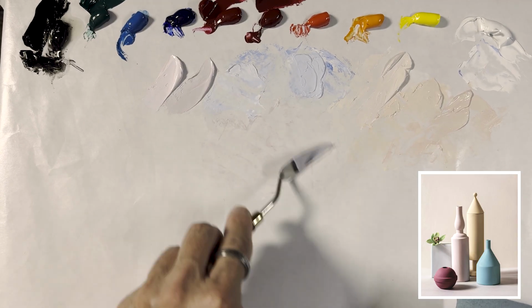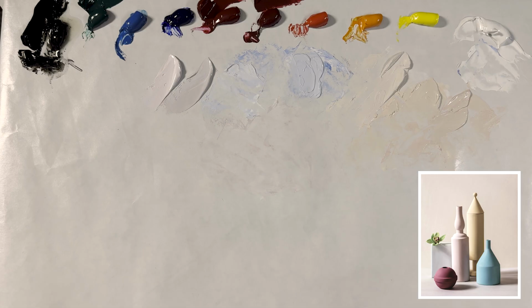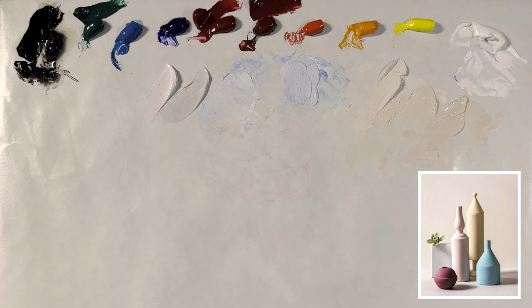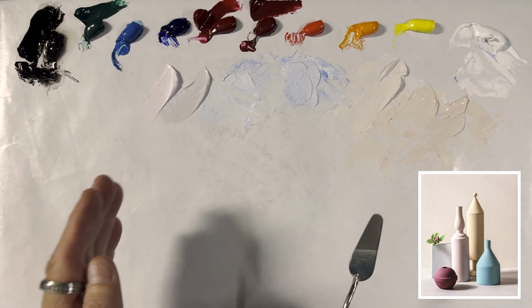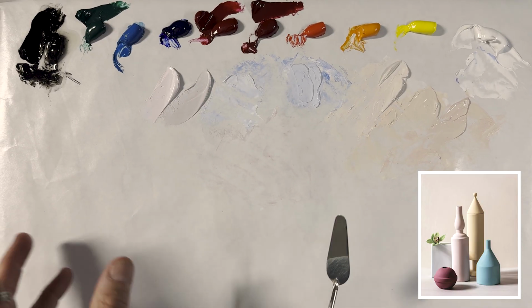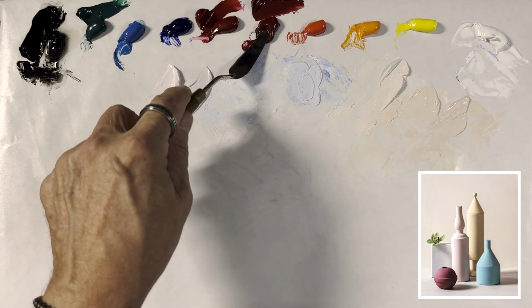All right, so that is the floor and that is the wall color. I'm now going to move into the objects that we're looking at. The first object I'm going to mix is the red ball color. Now there's three colors that are important here. The shadow side, the terminator, which is in the middle, and then the light side. So those three. I'm going to start with the terminator color. That's the one that's in the middle.